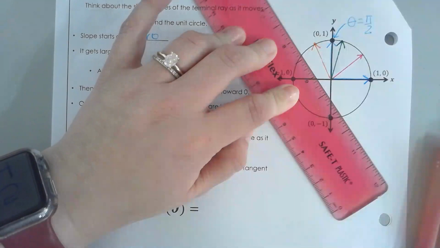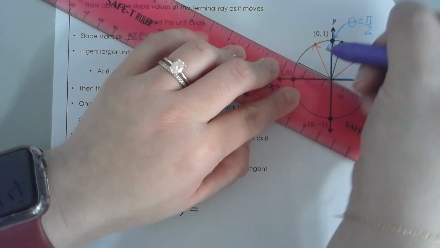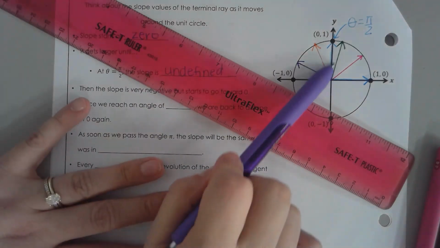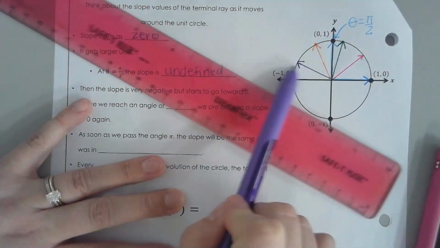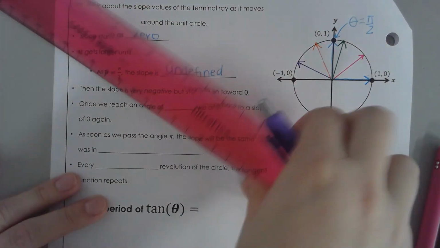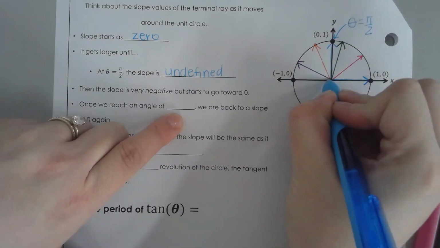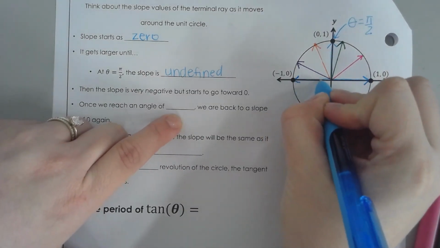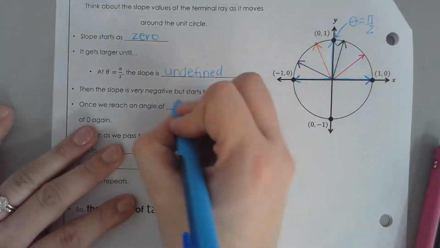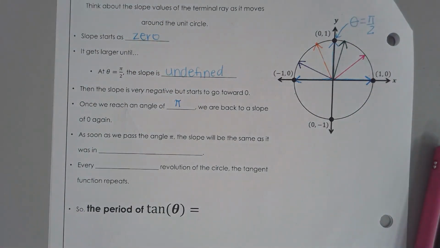negative. And then I'm running out of colors. It's getting less steep, but it's negative. So like this might be a slope of -3. This might be a slope of -1/2. So it's going from big negative numbers to smaller. So it gets down there. And then once we get back over here, what's that slope? Back at 0. So once we get an angle of pi, we're back to a slope of 0 again.